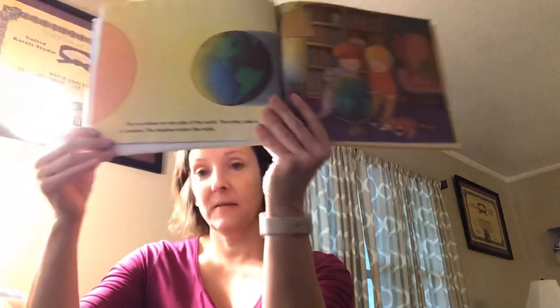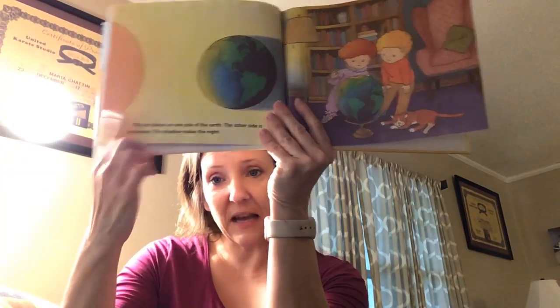The sun shines on one side of the earth. The other side is a shadow. The shadow makes the night. We've done this in science before, right?